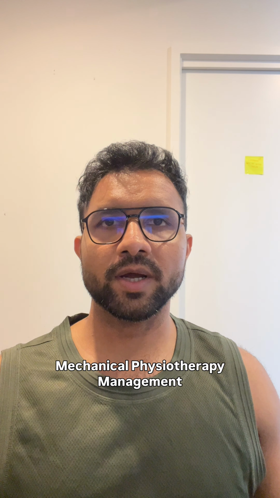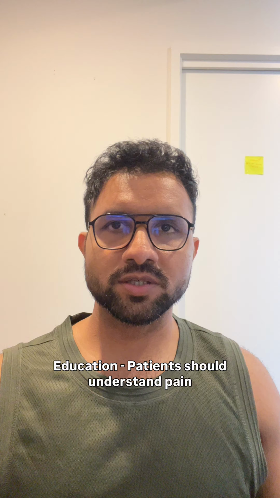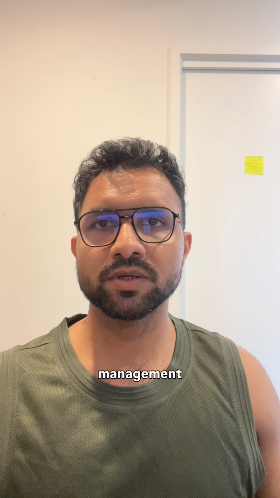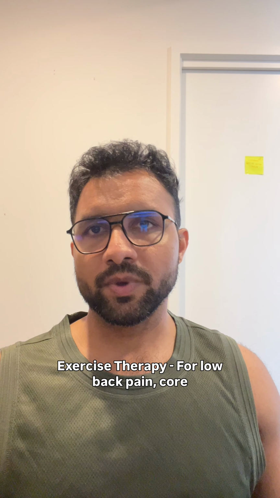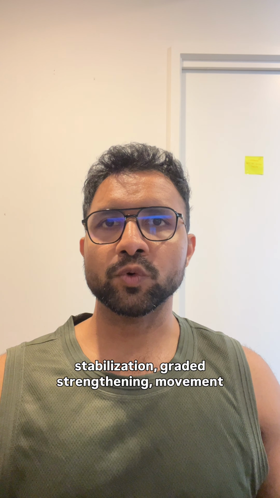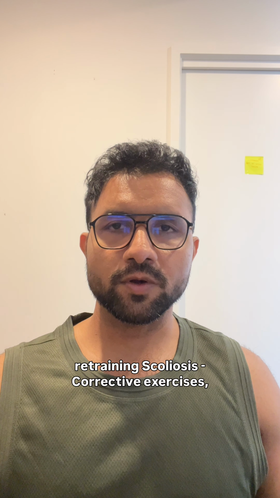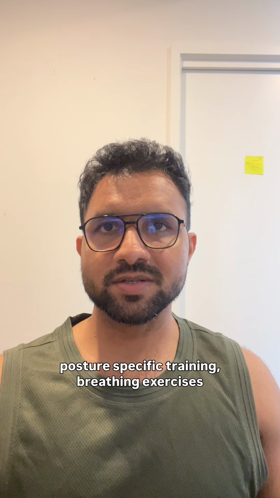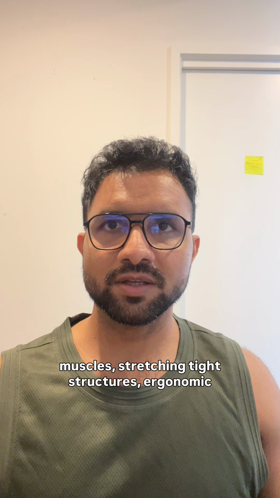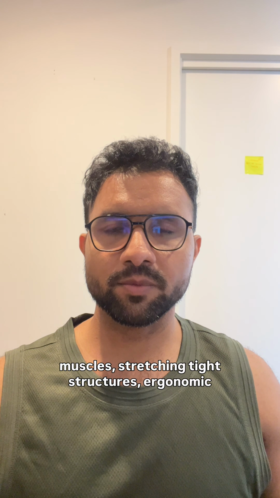So physiotherapy management. First one is education. Patients should understand the pain mechanisms and the importance of movement and load management. Exercise therapy for low back pain: core stabilization, graded strengthening, movement retraining. For scoliosis, corrective exercises, posture specific training, breathing exercises. For postural dysfunction, strengthening weak muscles, stretching tight structures, ergonomic correction.